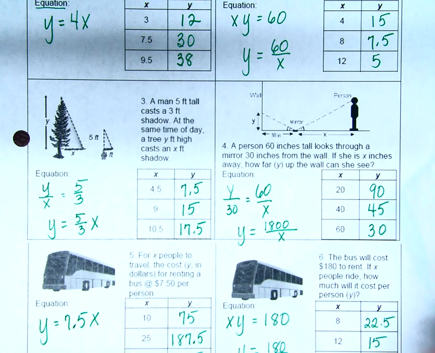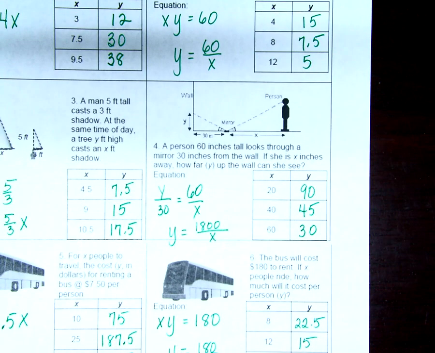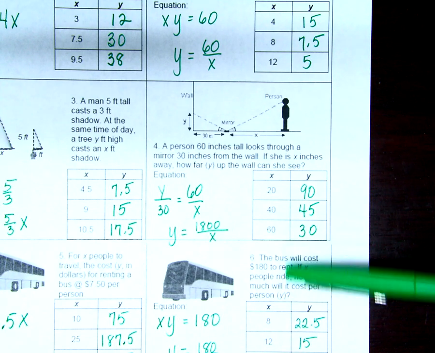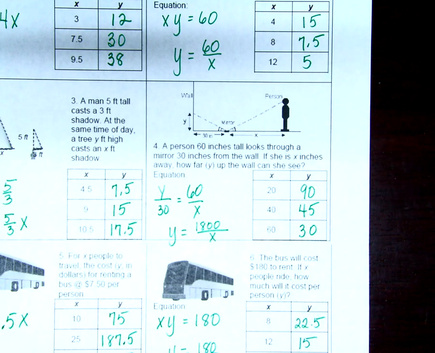Now, right-hand column. Look at these equations. What do you notice? And now notice the tables. Do you see any patterns? That can be out loud. Do you see any patterns? Yes, then let's decide what the patterns mean. Okay?